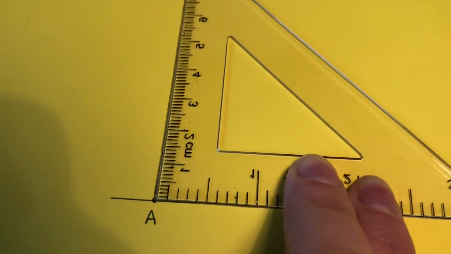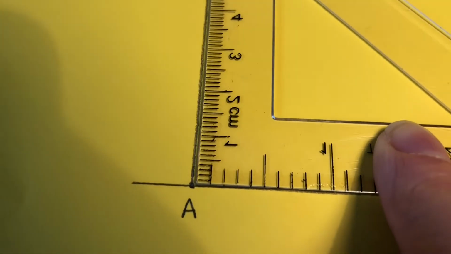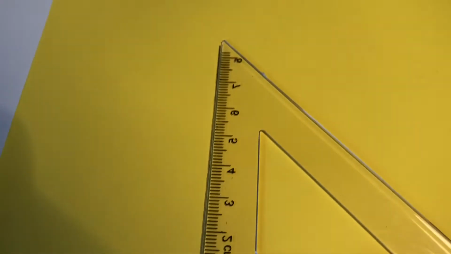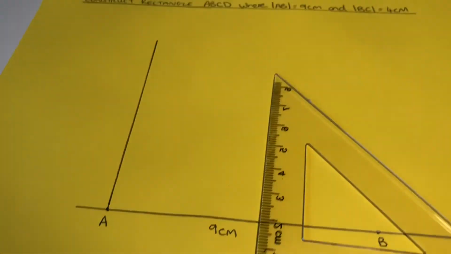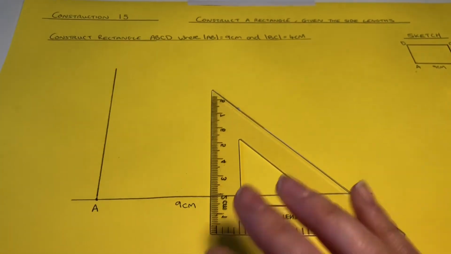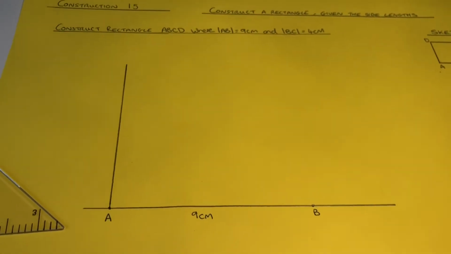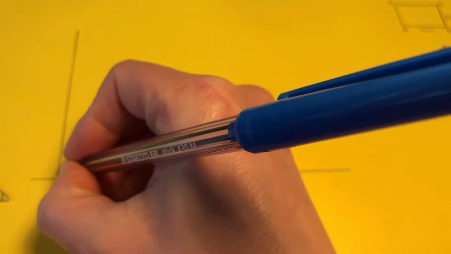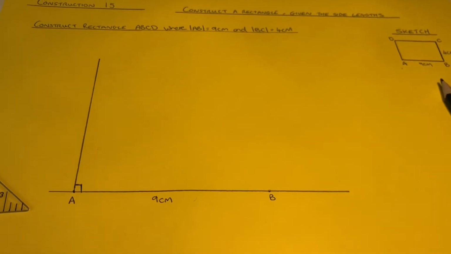Okay, so as you can see, the bottom of my set square is perfectly on top of my line, and the pencil line also is perfectly going from A, and then I continue to draw it right the way up to the top of my set square. And we, as always, need to mark on anything that's important, and in this case I'm going to mark the fact that it is a right angle, and I'm using this box symbol notation.